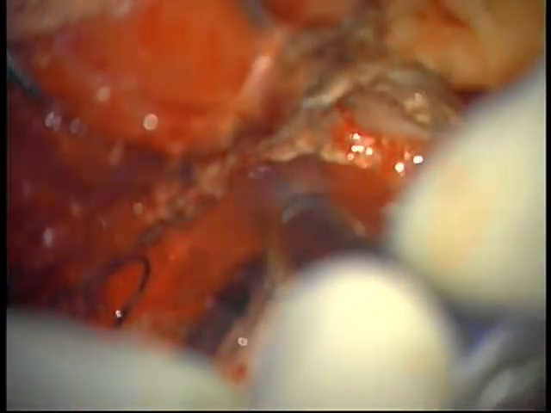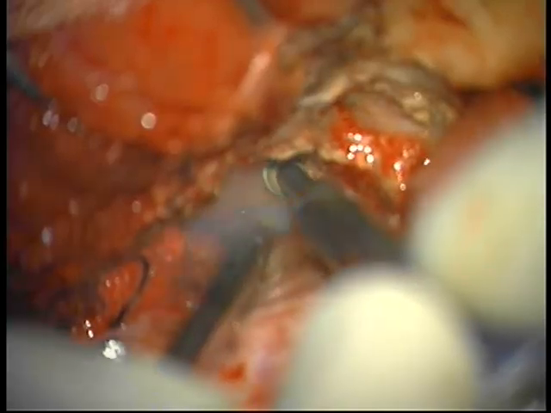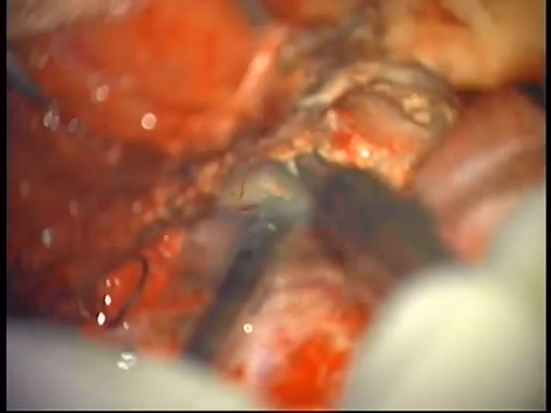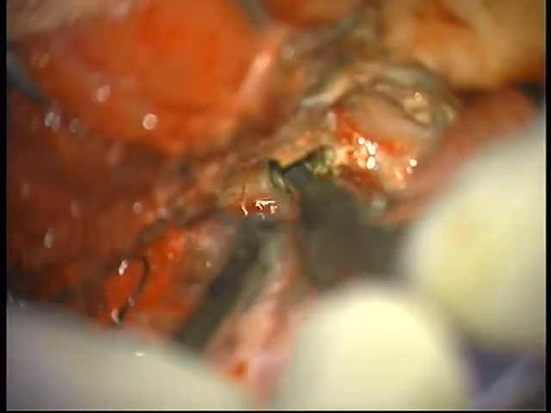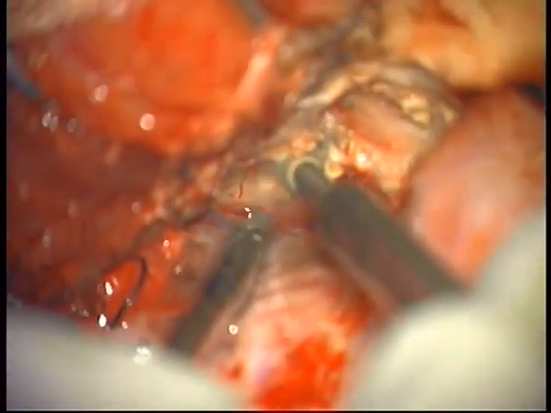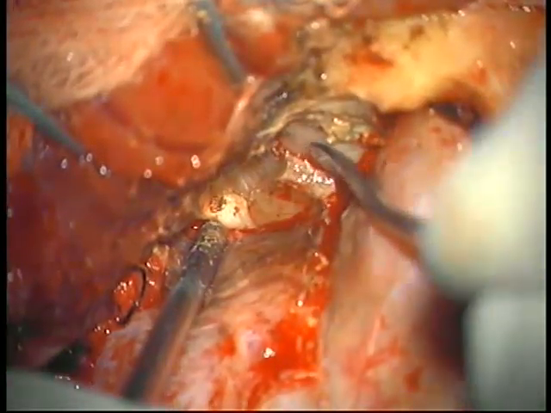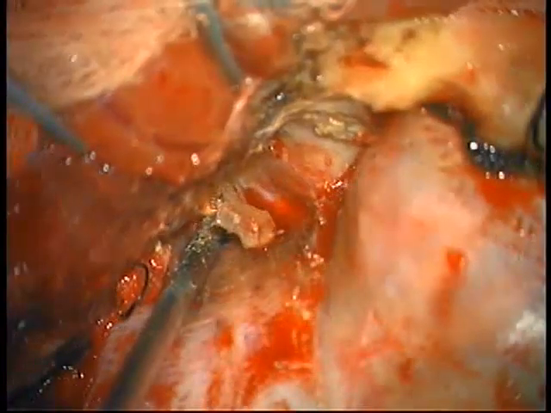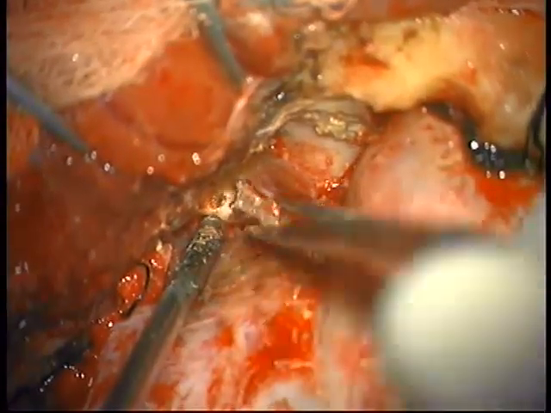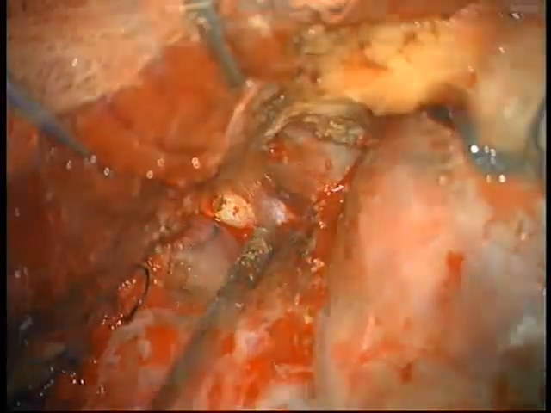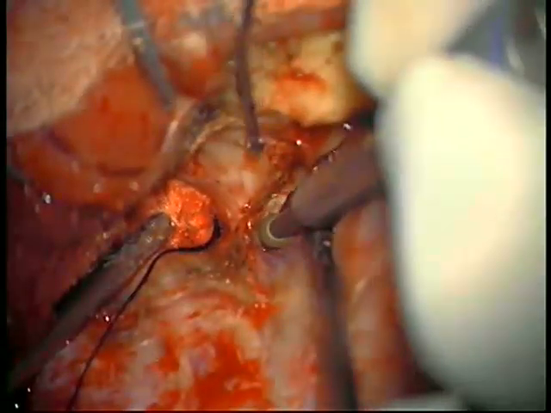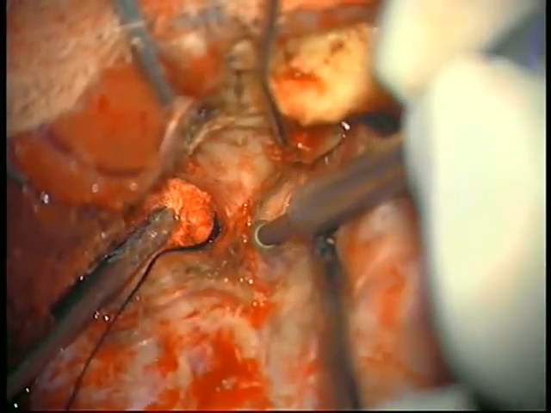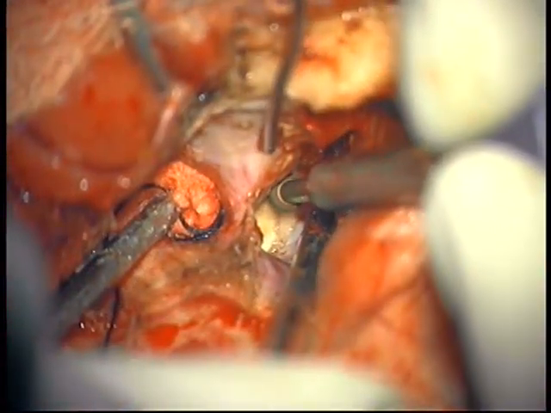At this point, we move laterally to identify the foramen rotundum and make a drilling between the foramen rotundum and the apex of the orbit. In this way, the lateral wall of the superior orbital fissure is obtained in one piece. In this case, we drill the roof of the optic nerve until the nerve is totally exposed extradurally.